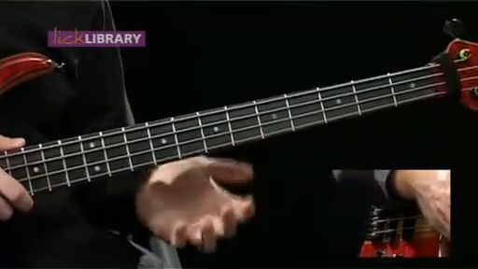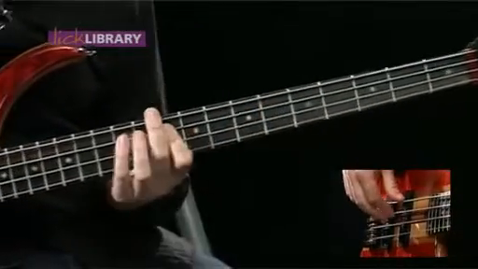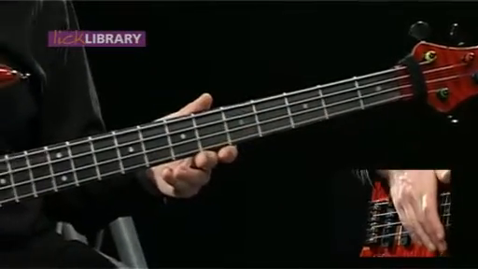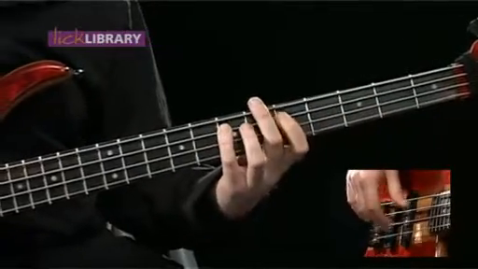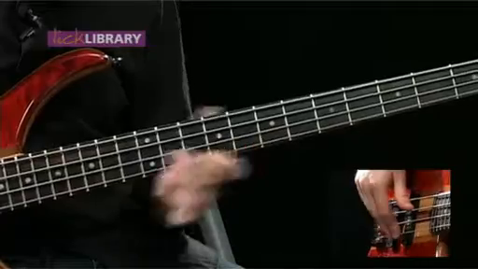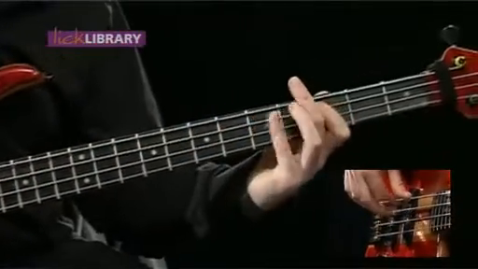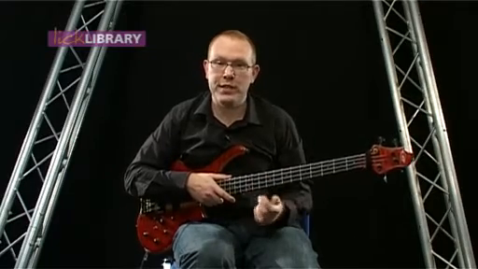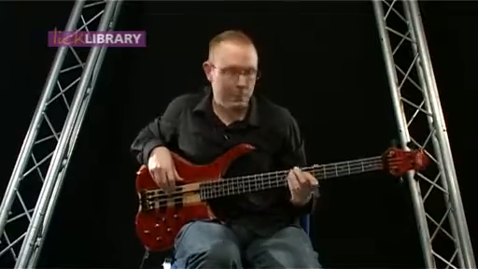Okay, now let's use that knowledge to play the same thing just on one string. And over 2 octaves. Okay, so once again, the minor pentatonic scale is usable through a series of box shapes, which we looked at with the major pentatonic. Let's look at the box shapes that come from the minor.